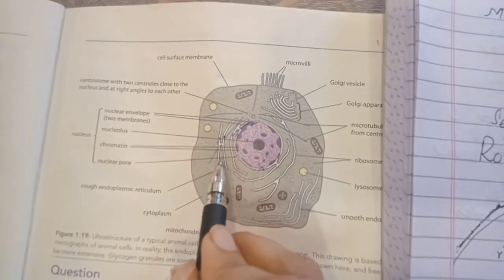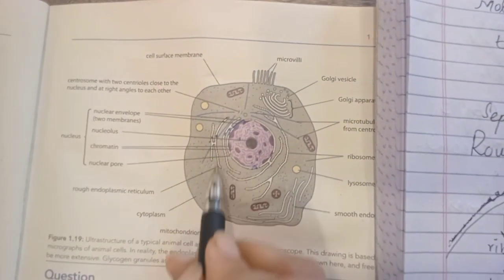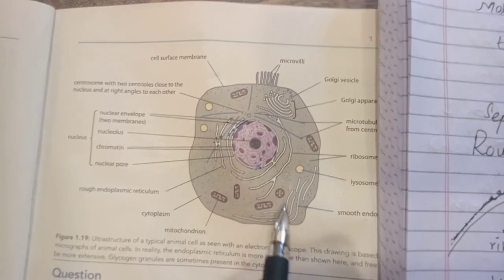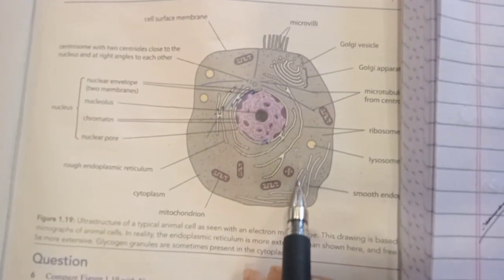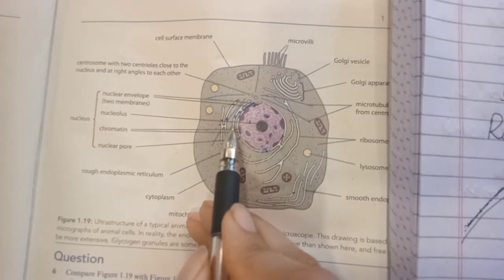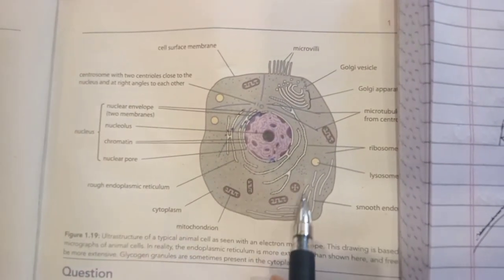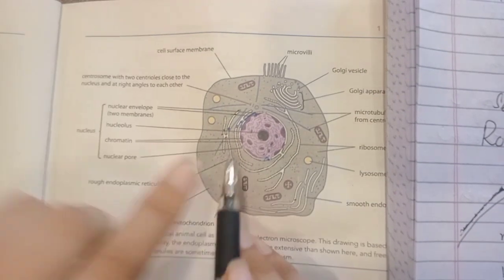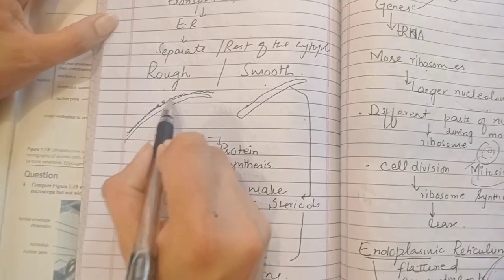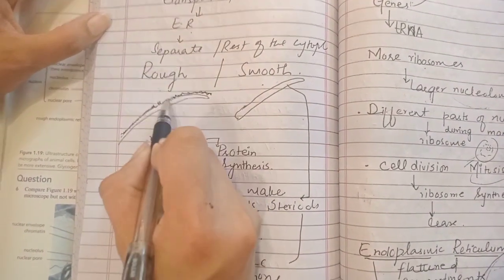There are two types of endoplasmic reticulum: one has ribosomes present, and one is just smooth endoplasmic reticulum, which has no outer structure present outside. Look at this rough structure. This is called rough endoplasmic reticulum, and this is a smooth structure. The rough is responsible only for protein synthesis because ribosomes are present over it, so it is rough.